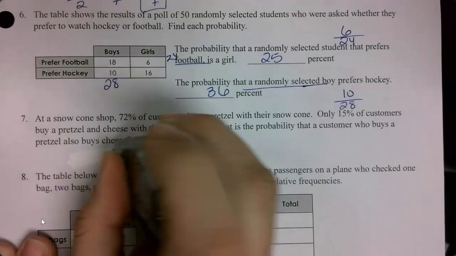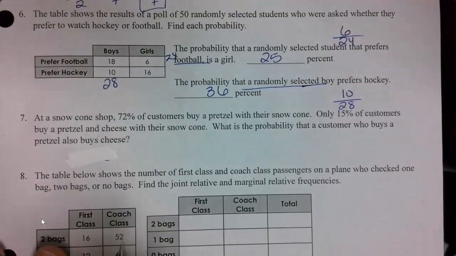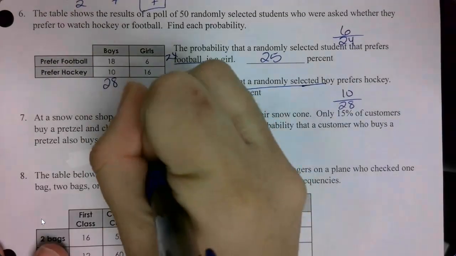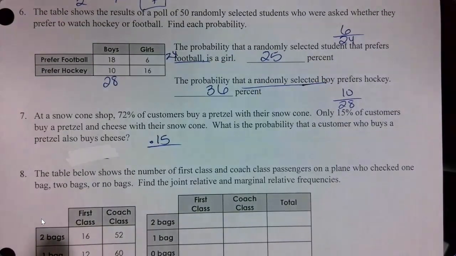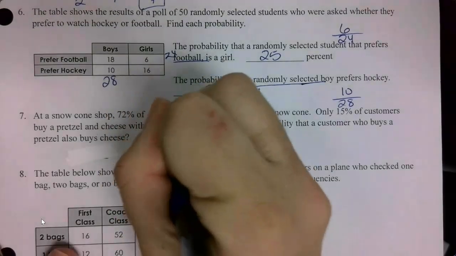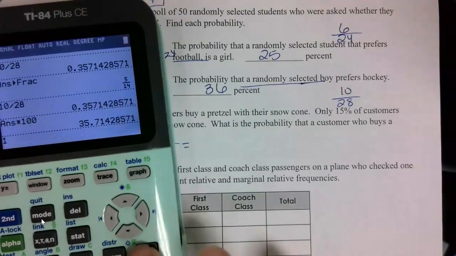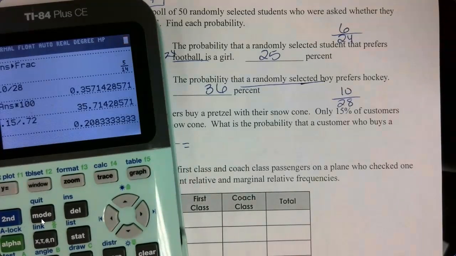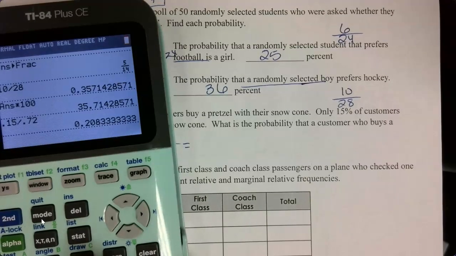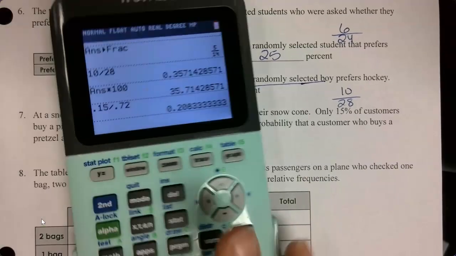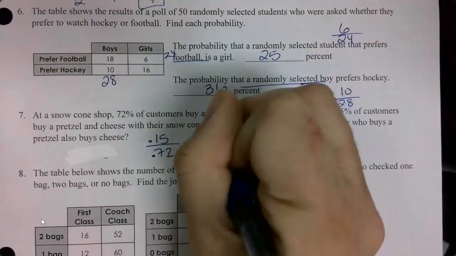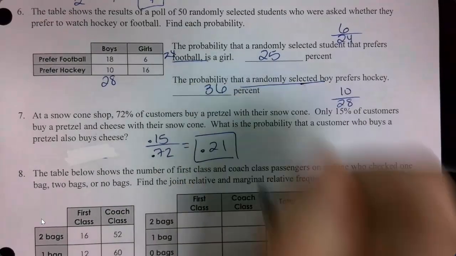So what I actually want to do here is take the percent of the people who are buying the cheese with their pretzel and snow cone out of the percent of people who are buying a pretzel and a snow cone. So I'm going to do 0.15 divided by 0.72, and I'm going to round to 1 decimal or 2 decimal places because that's what they did. So I'm going to have 0.21 or 21%.